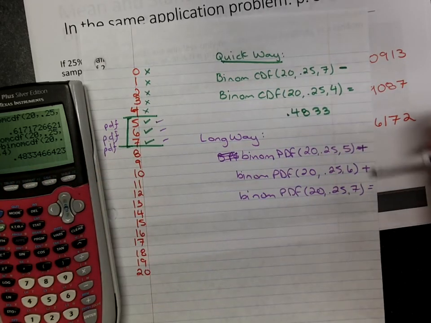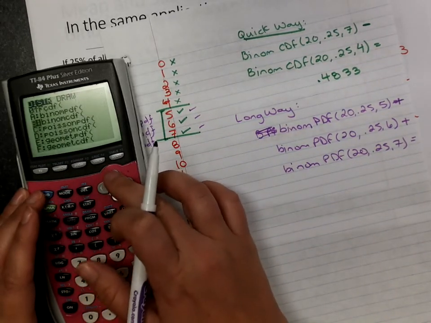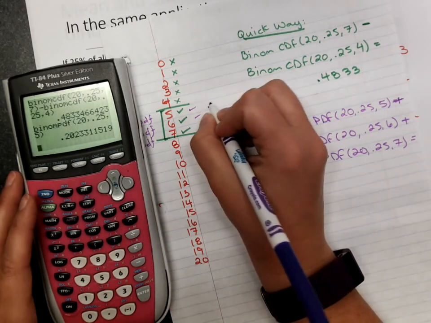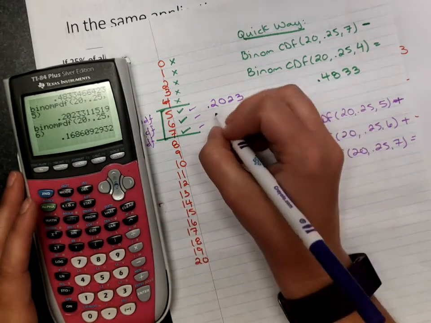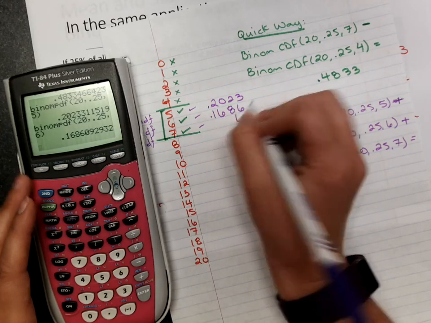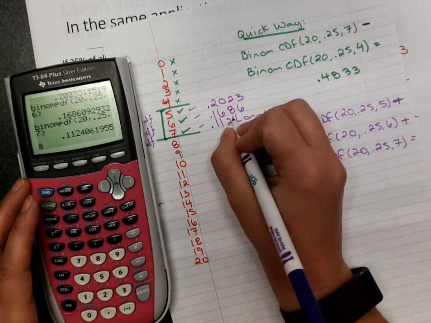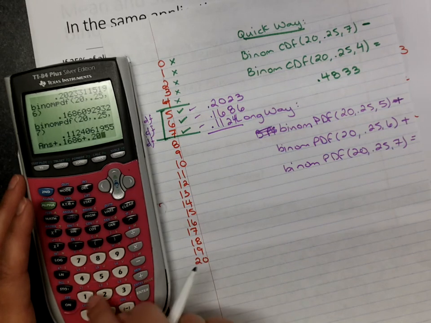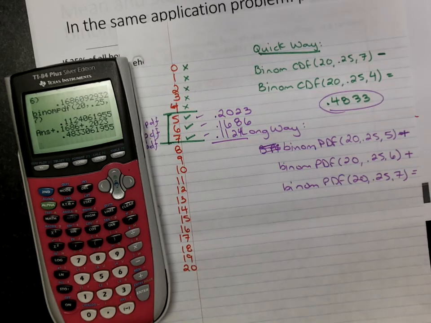You can do all of this at one time in the calculator, or you can get 3 answers and add them all separately. So a lot of students like to do the first one, get an answer, 0.2023, hit second enter, type in 6 instead of 5, 0.1686. Second enter, change the 6 to a 7. They'll write down all 3 and then add them all up. And it gives you the same answer, 0.4833. So, a little more tedious, a little more time consuming. It is the long way.